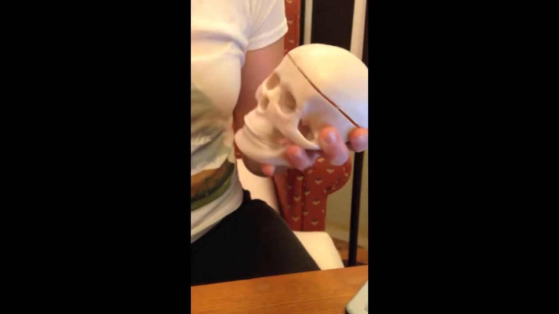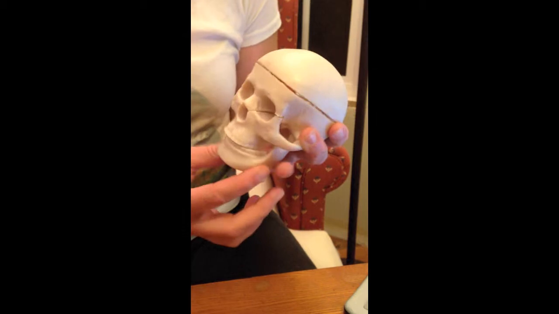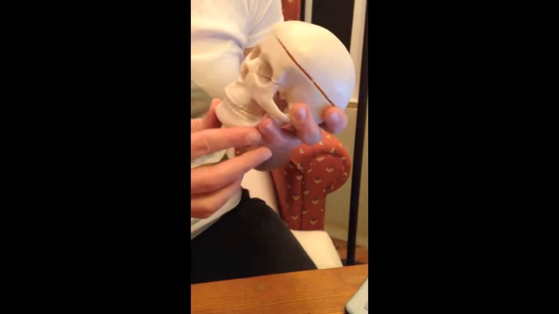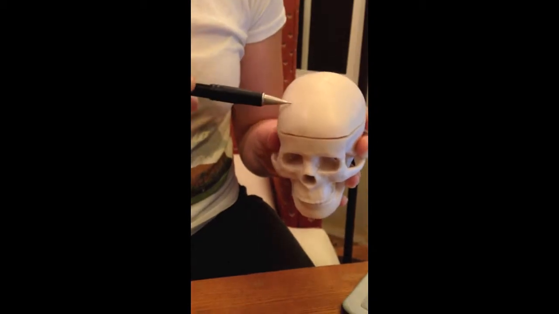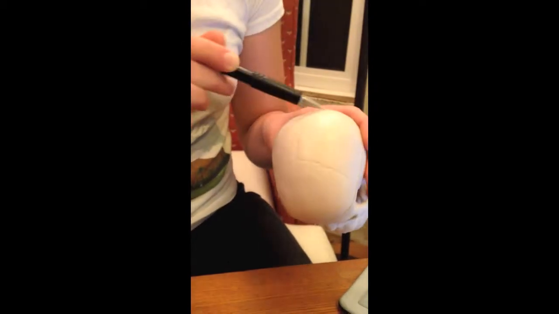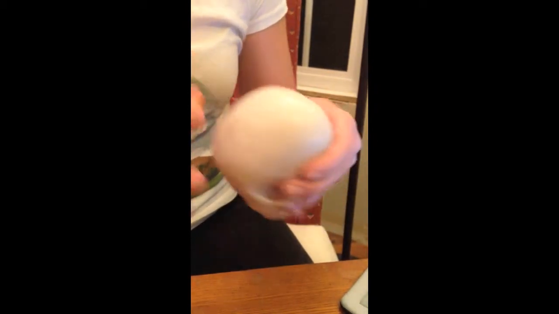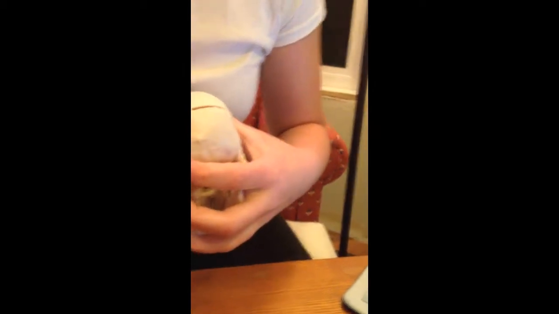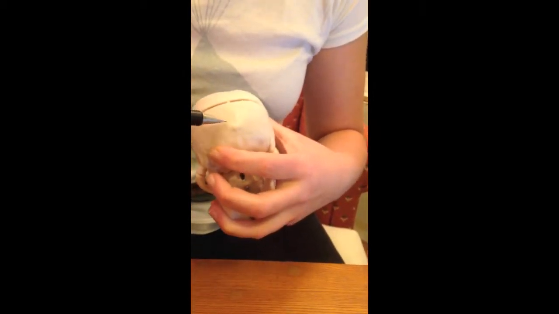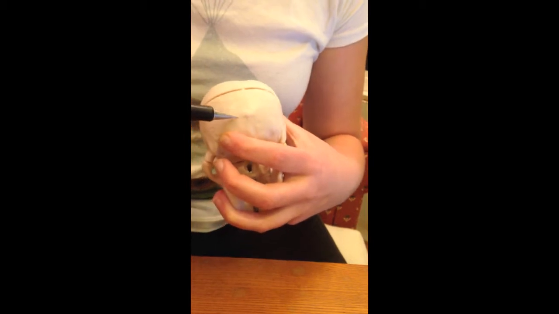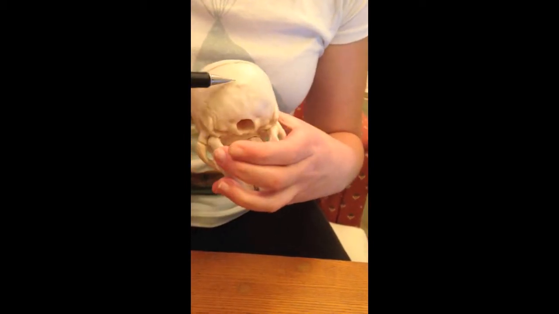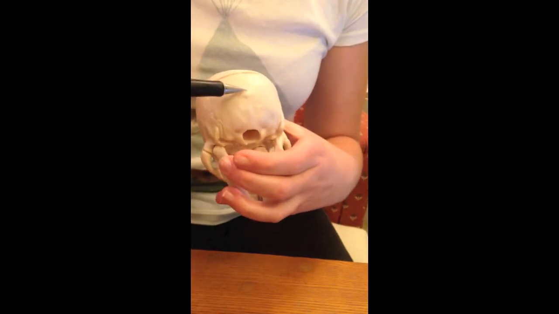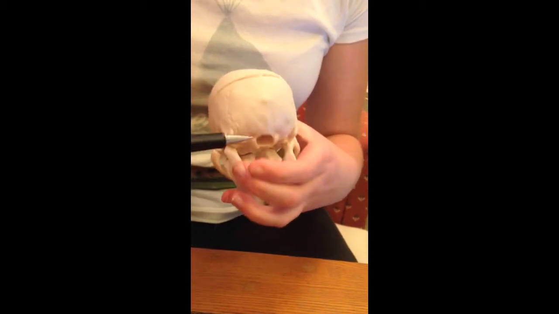Alright, these are the bones of the axial skeleton, and I'm going to start with the cranial and the facial bones. This one is the frontal bone. These two right here are the parietal bones. Back here is the occipital bone, which has the external occipital protuberance, and this is the connection point for the muscles that allow you to hold your head up straight and to tilt your head back.